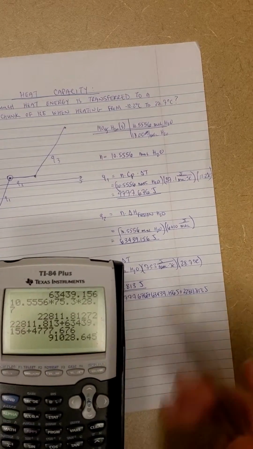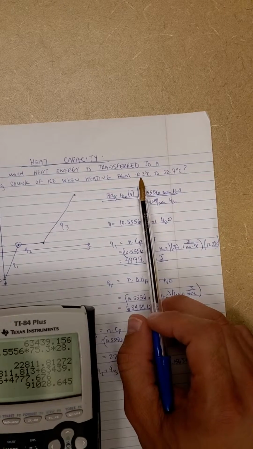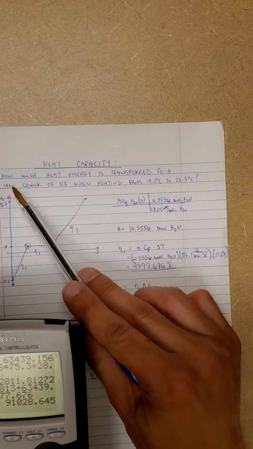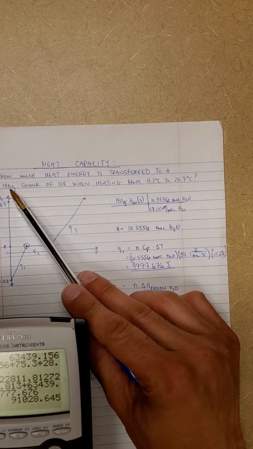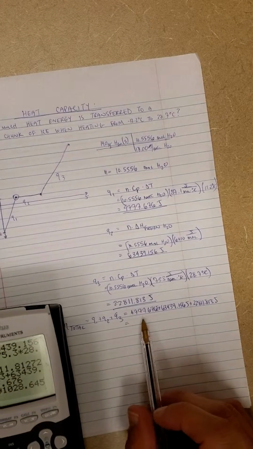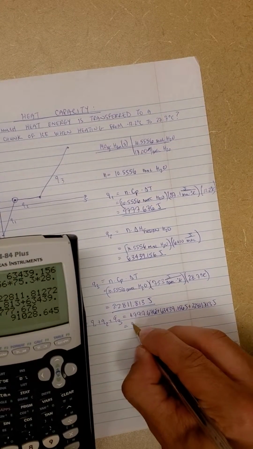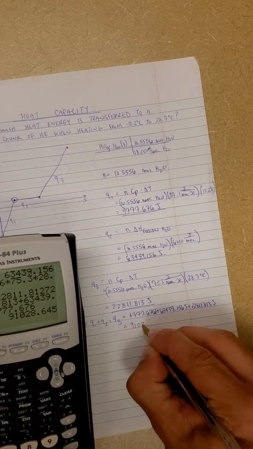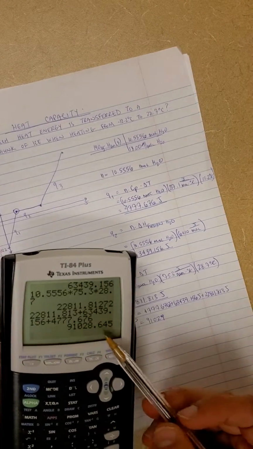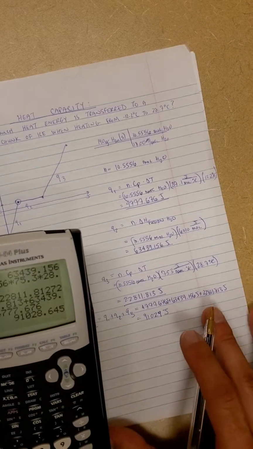That equals 91,028.645. Now, if we go back to the beginning, we see that there are 3 significant figures in the problem for the temperatures, both initial and final, and for our mass. So we know that our final answer should have 3 sig figs. Now that we've held on to that extra data, we find out that we really just need a whole number and actually a little less. So I'm going to round up the decimal 0.6 to the next nearest whole number, which is 9.